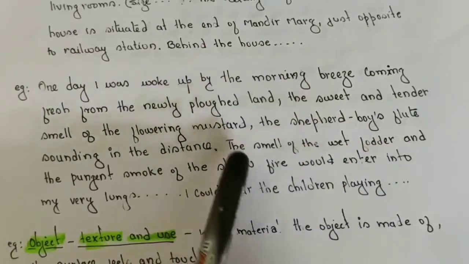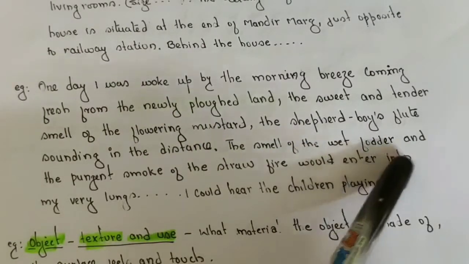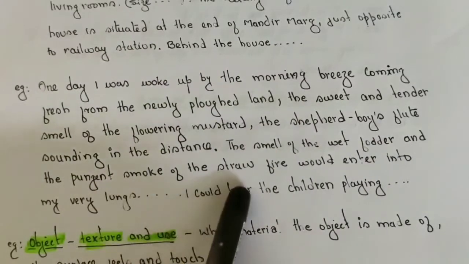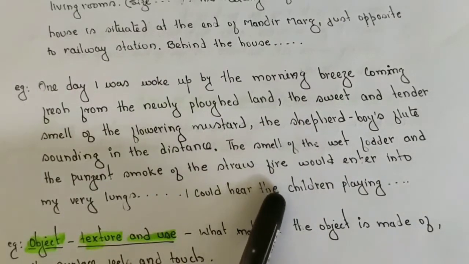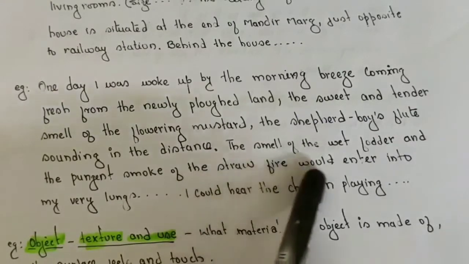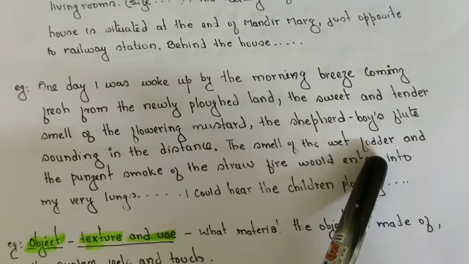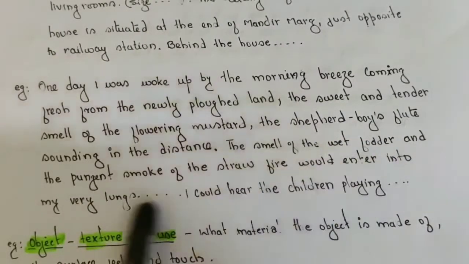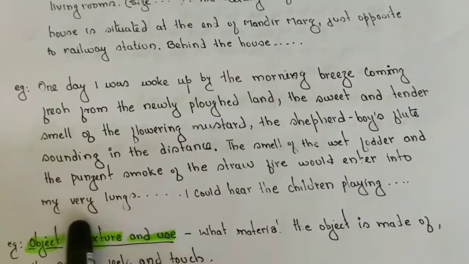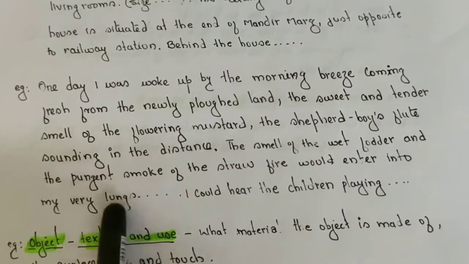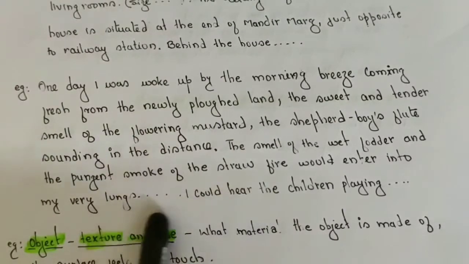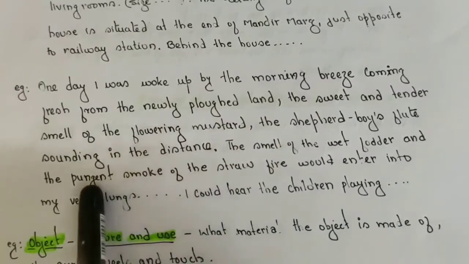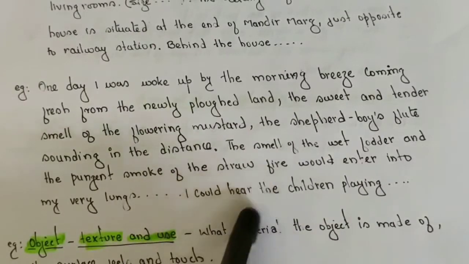The smell of wet fodder and the pungent smoke of the straw fire. Generally in villages they cook their food by burning this wet fodder or dry fodder, which would enter into the very lungs. Here he is describing how he is feeling when he breathed this pungent smoke of straw fire.